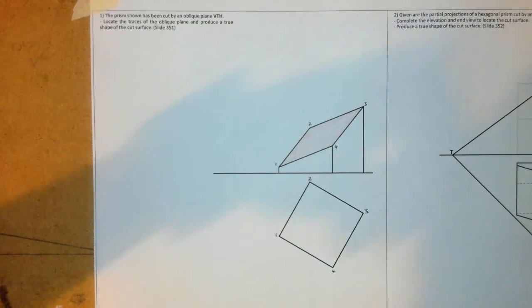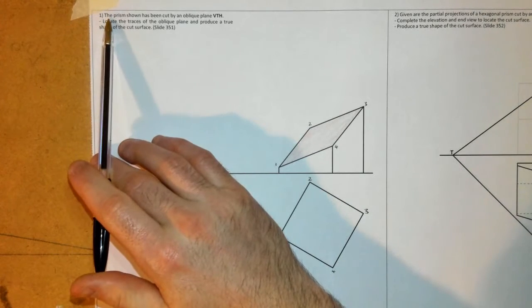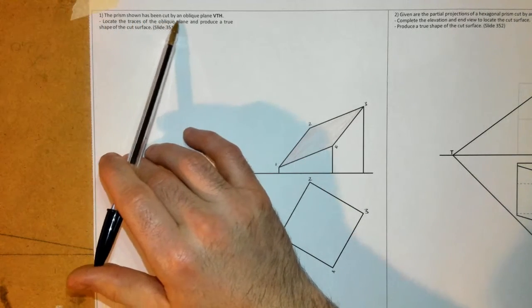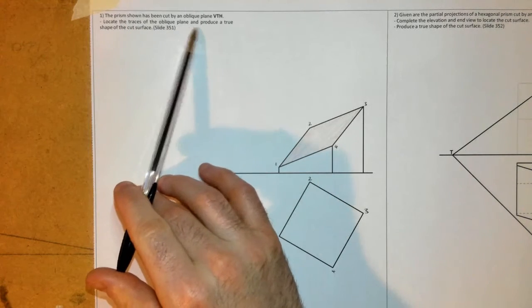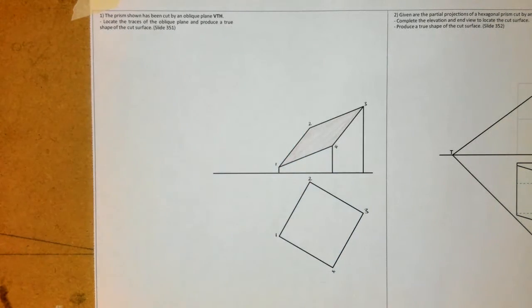Hi folks, so the question we're faced with here today is on the oblique planes chapter in your DCG workbook, and it is sheet number 11, True Shapes of Cut Solids. It's also on page 111 out of the book if you're looking for the exact page. So what we're faced with here is: the prism shown has been cut by an oblique plane VTH. Locate the traces of the oblique plane and produce a true shape of the cut surface.